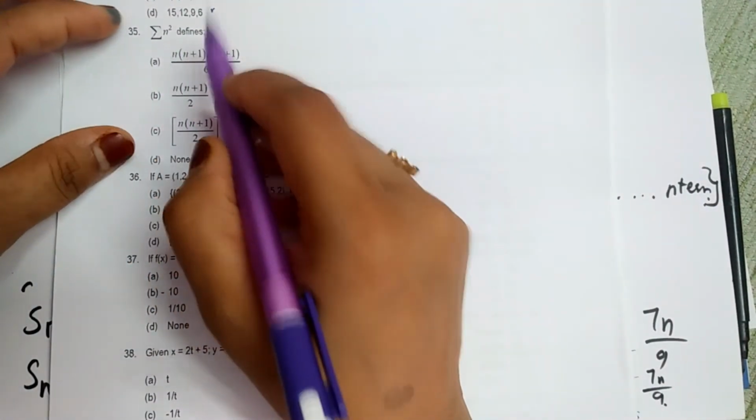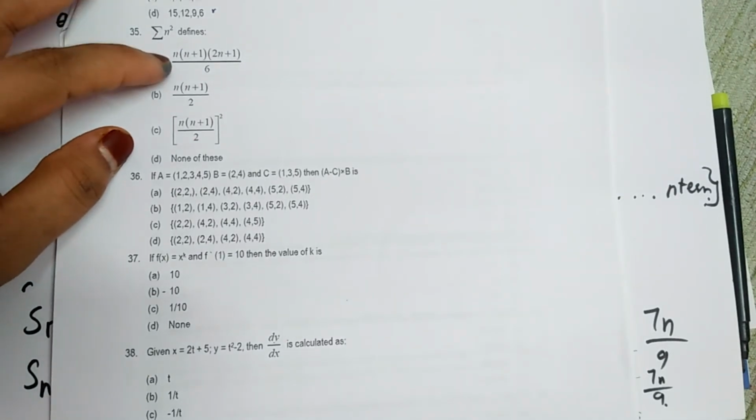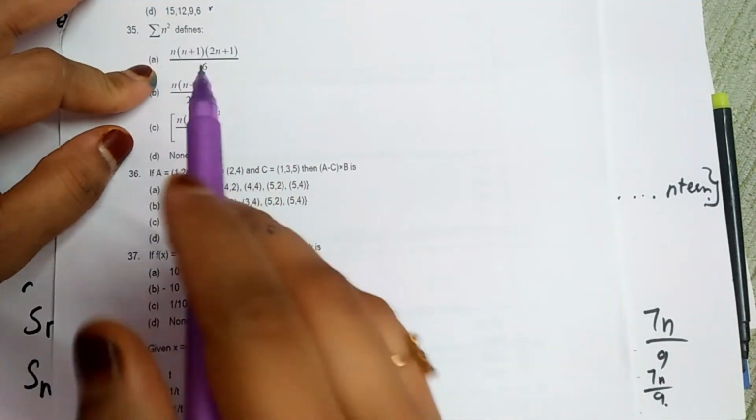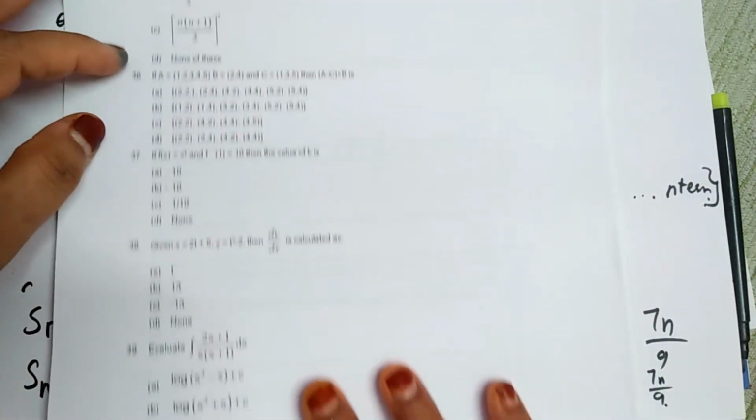Sigma n square defines, what is sigma n square? We already know the sum of the squares of the natural numbers. It is n into n plus 1 into 2n plus 1 divided by 6. Simply this is the answer.